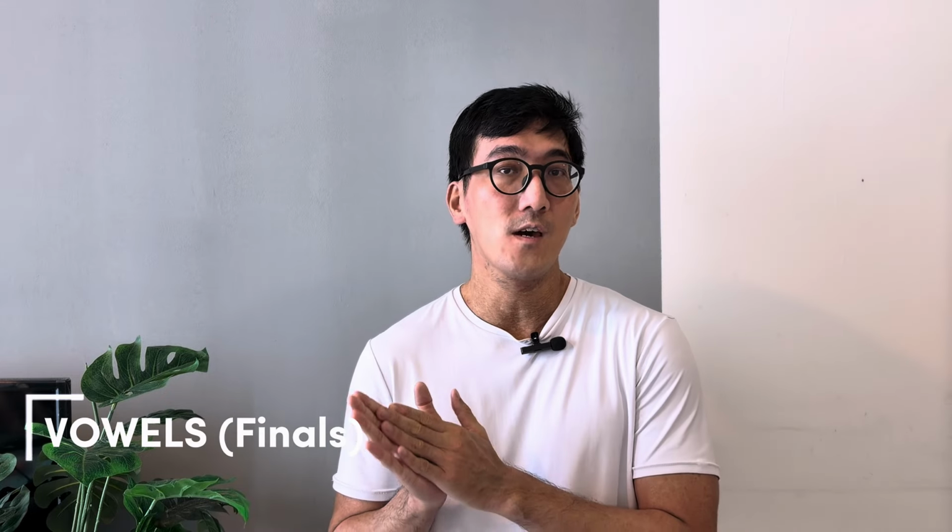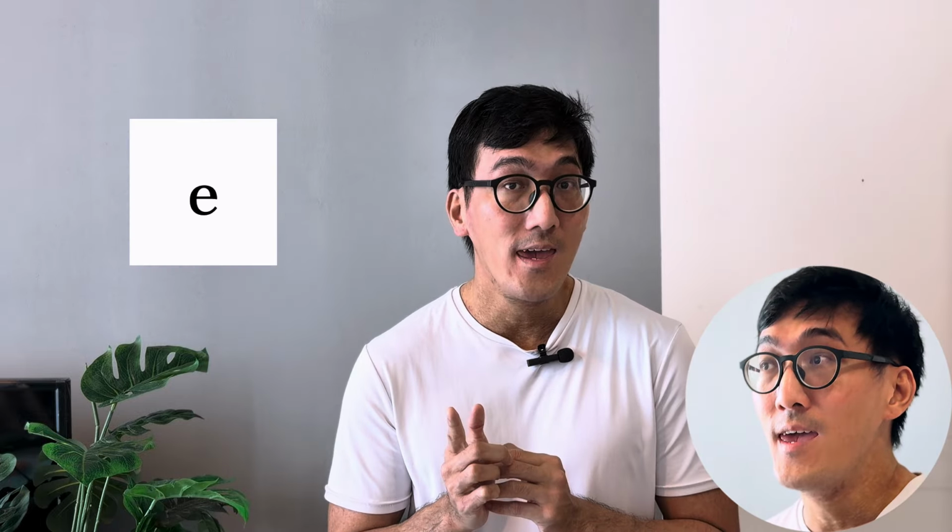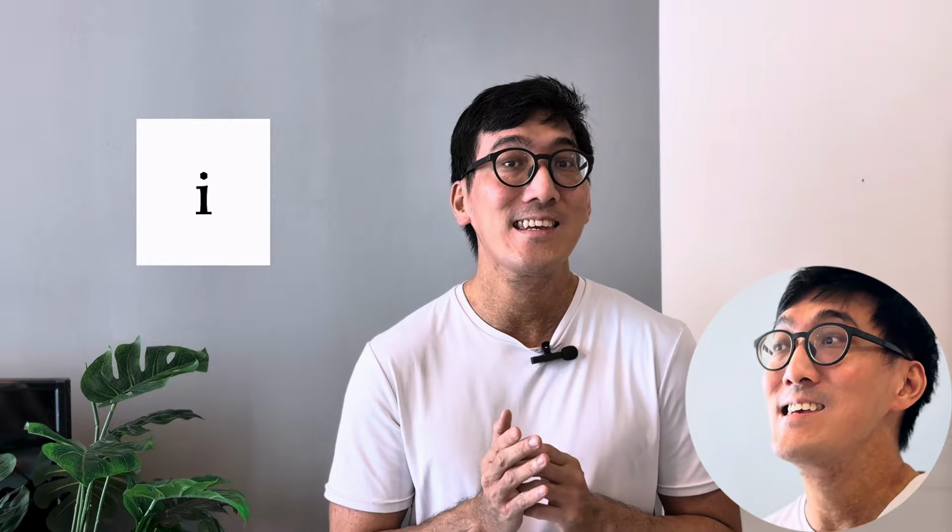We'll start with the basic vowel sounds, and these are the core building blocks of Mandarin. I'll read the vowels to you. First one, a, e, i, o, u, ü. You can see the 2 dots on top of u. How do we pronounce it? We just pronounce i as in tree, i. Just round your lips. I, ü, ü.